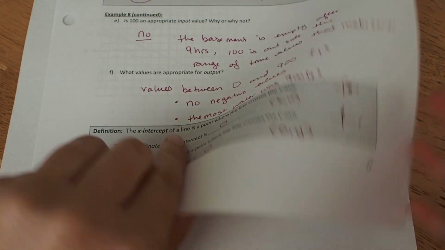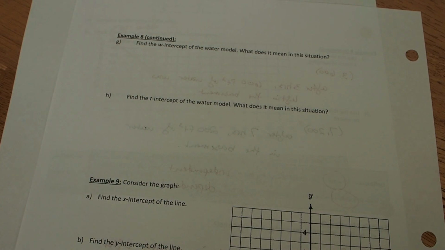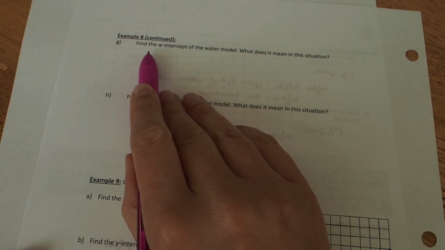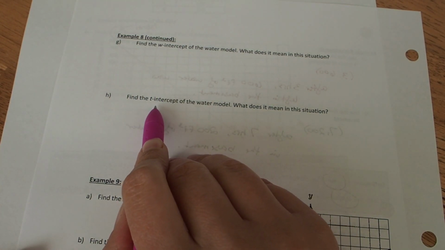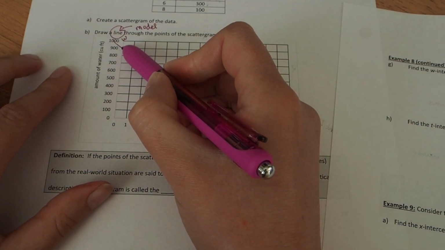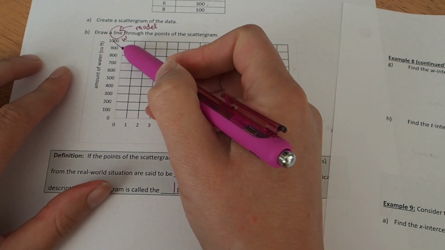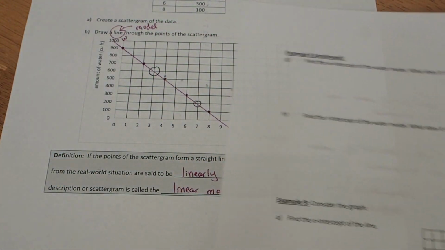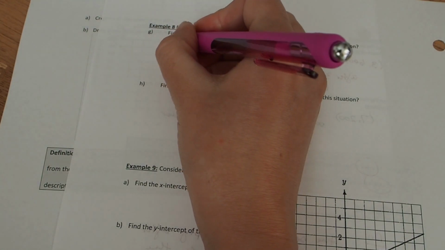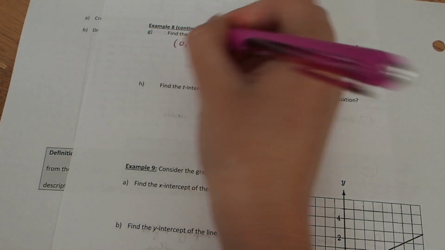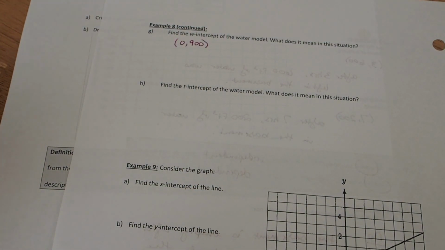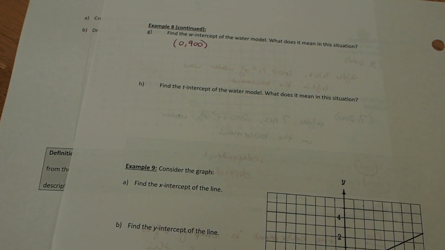Turning our page. All right, we're going to continue with that water example. So we're going to look back at our model and find the w-intercept and the t-intercept. So the w-intercept is where the model crosses the w-axis. So the ordered pair for this is going to be the ordered pair 0 comma 900. The w-intercept should only have a value for w. The t value should be 0, and you can see that it is.